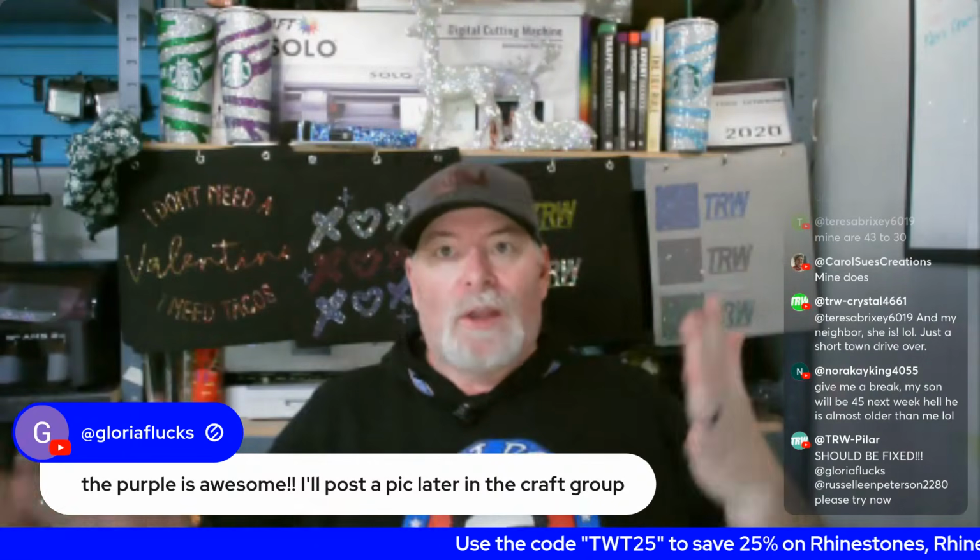The purple's awesome. I'll post it there in the grid. That was one where it did look darker on the roll, like how that yellow looked, where it looked more orange and it came out yellow. So we wanted to see how that was going.